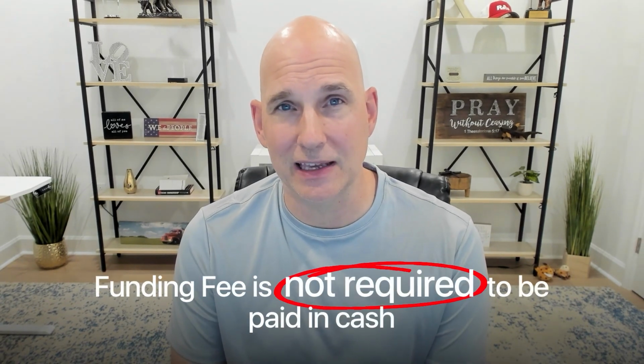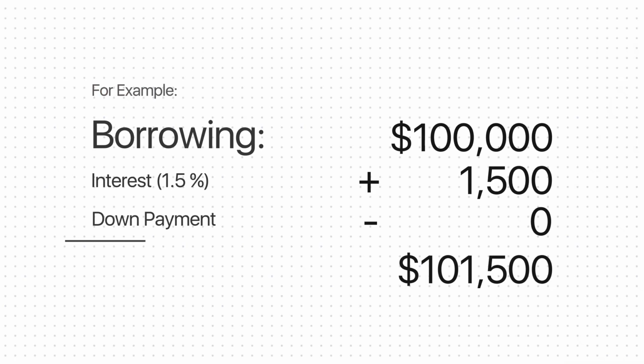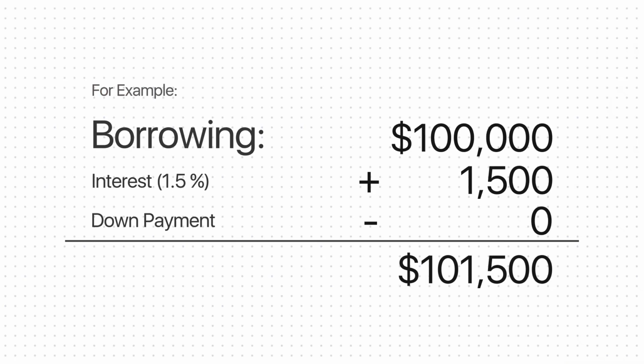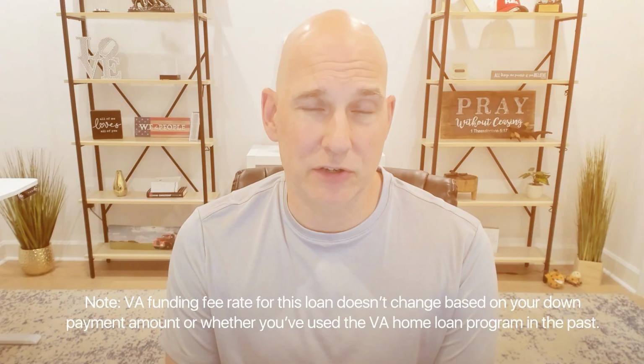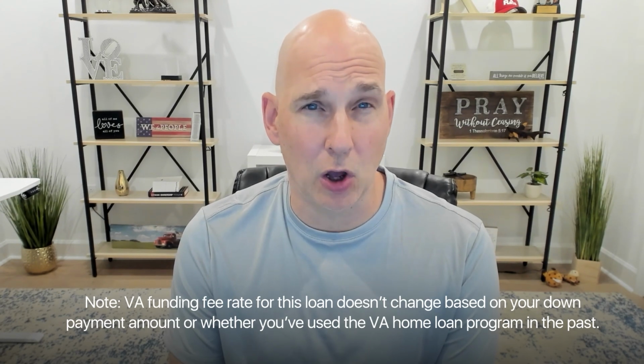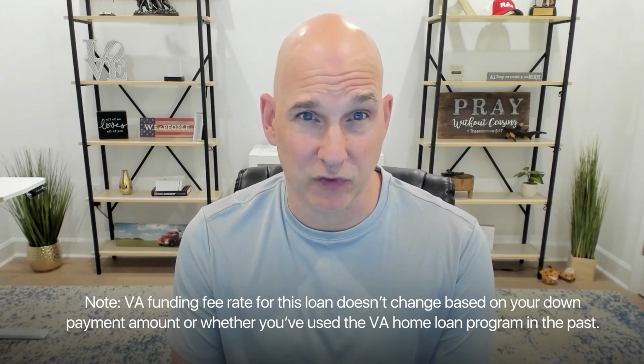One thing I should mention before moving on is this funding fee is not required to be paid in cash. The VA actually allows you to finance it. So if you're doing a no money down loan and you have this funding fee that you owe, the VA will actually give you the option of financing it. This results in your actual loan that you're getting from the lender being more than what you bought the house for. So you're essentially financing your VA funding fee.